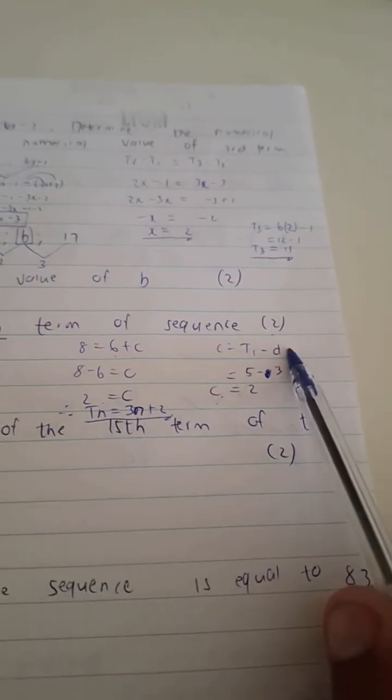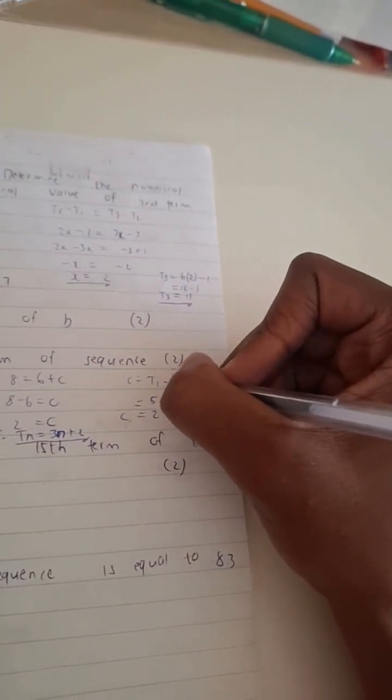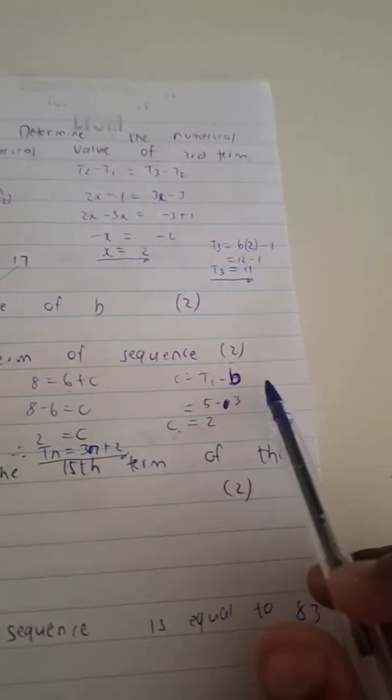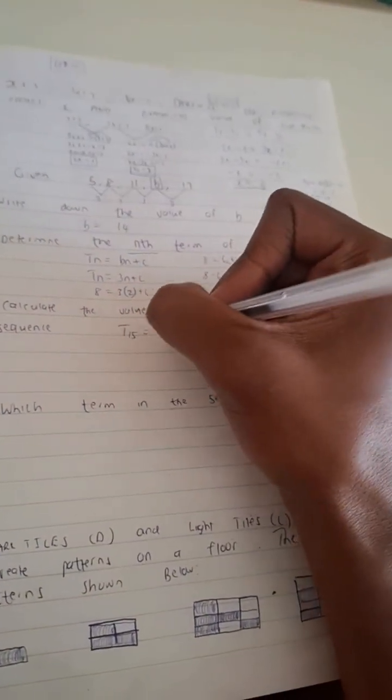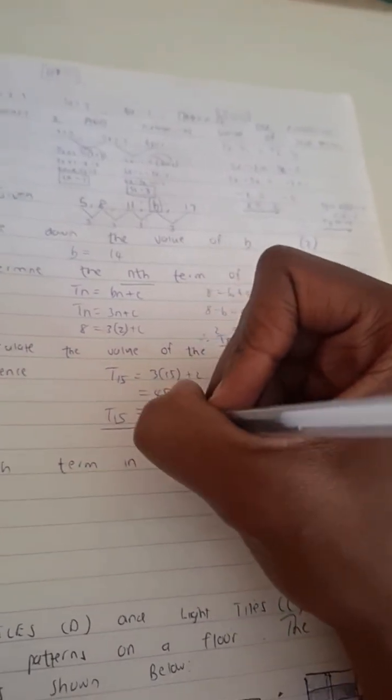C is equal to term 1 minus the constant difference. Okay, so we've used B to say the constant difference, so let's just be consistent there. Calculate the value of the 15th term. Wanga Ho says 47. Do we agree? T15 is equal to 3 into 15 plus 2. So 3 times 15, that's 45, plus 2, which is 47. So indeed, term 15 is 47, no doubt.